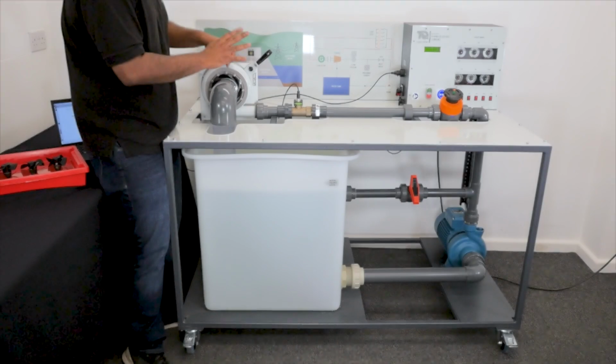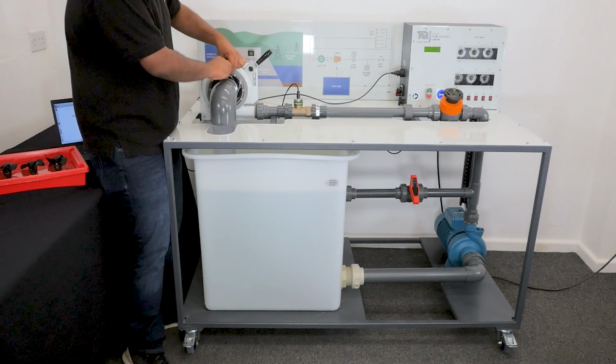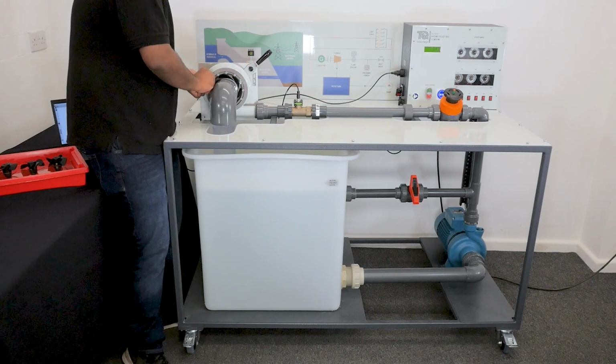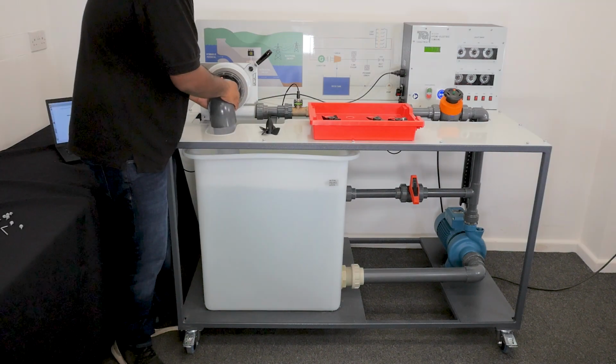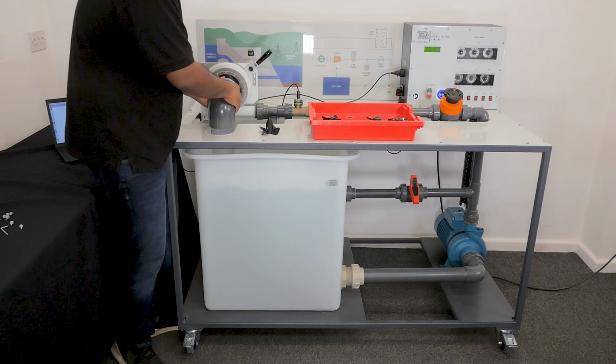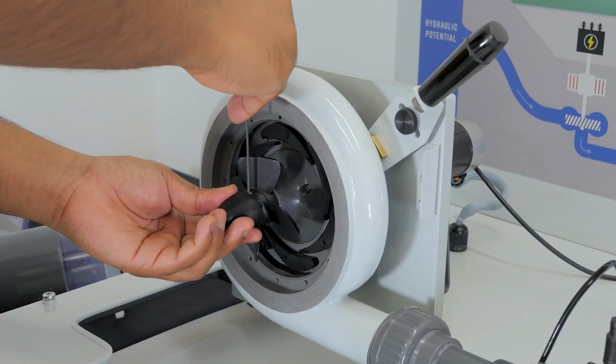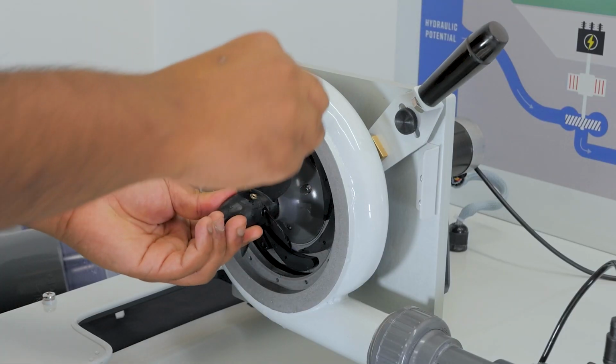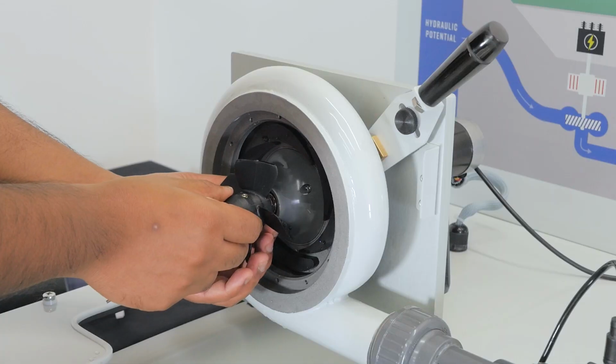Firstly, make sure the pump is off and the mains power is turned off too. Using an Allen key, undo the screws holding the pipe to the turbine and then slowly slide out the outlet pipe away from the propeller. Then remove the current propeller, again using the Allen keys. Gently slide the propeller off the shaft by holding the nose area.